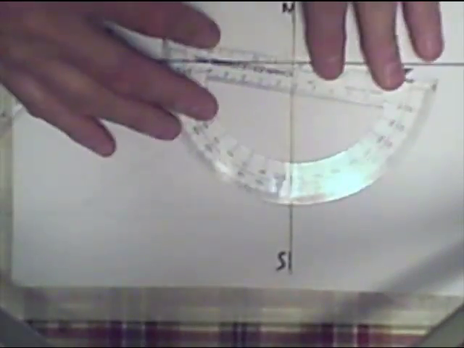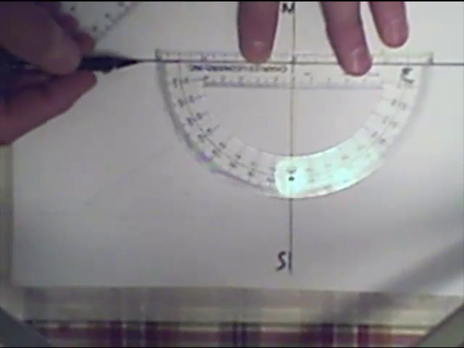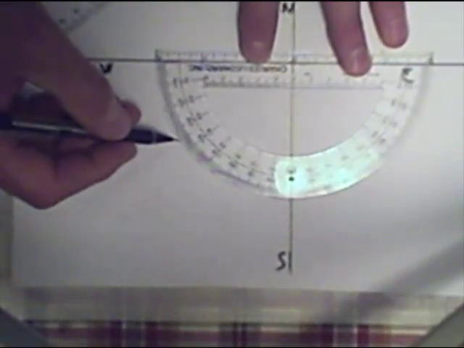Now, if I look at my problem, it says a plane is flying with a speed of 280 miles per hour, 35 degrees south of west. So I'm going to take my protractor and put it right on the center, going south from west, 35 degrees. I'll make a little mark there.